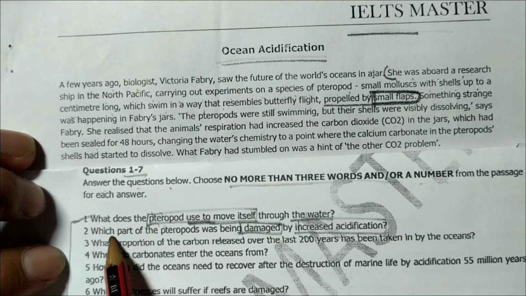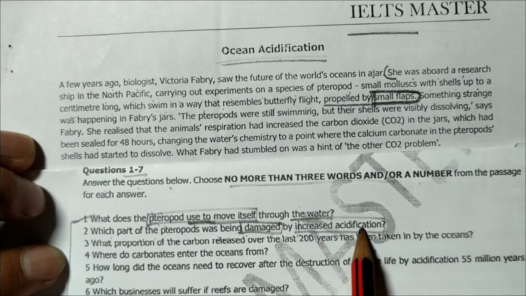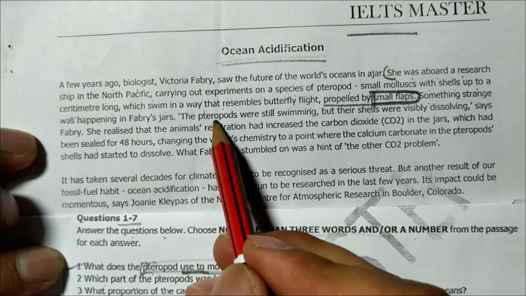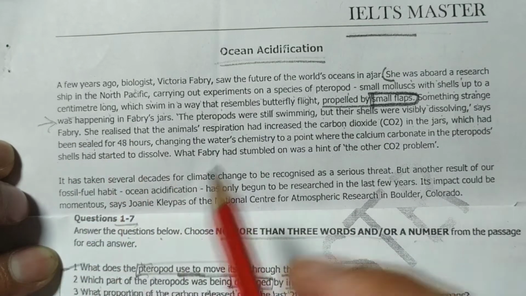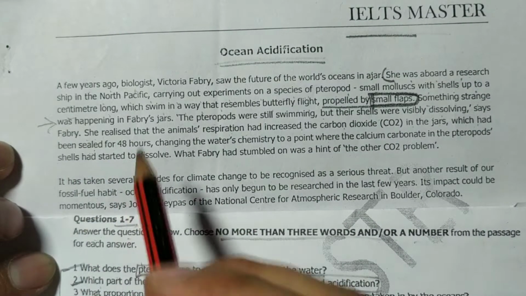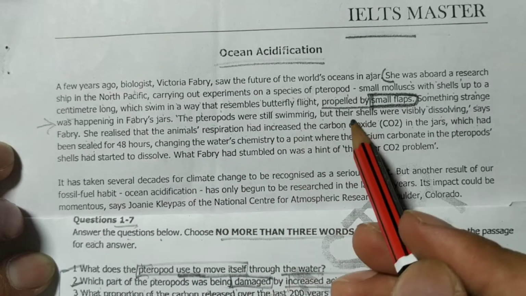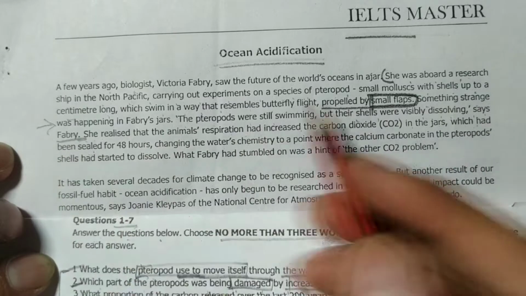And what part of pteropods was being damaged by increased acidification? Fourth line is my second answer. The pteropods were still swimming, but their shells were visibly dissolving, says Fabry.